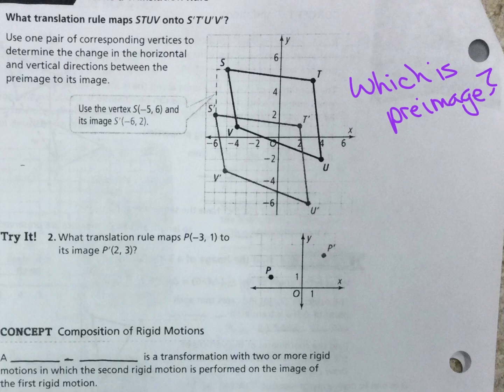So this is the pre-image here. So we know that the translation is negative 1. Let's see, how many down? Is that 4? Negative 4.